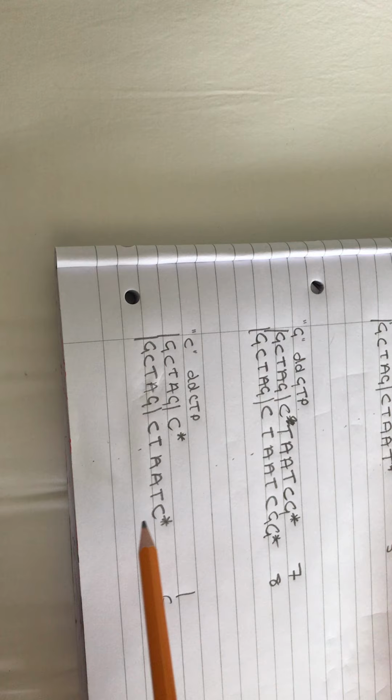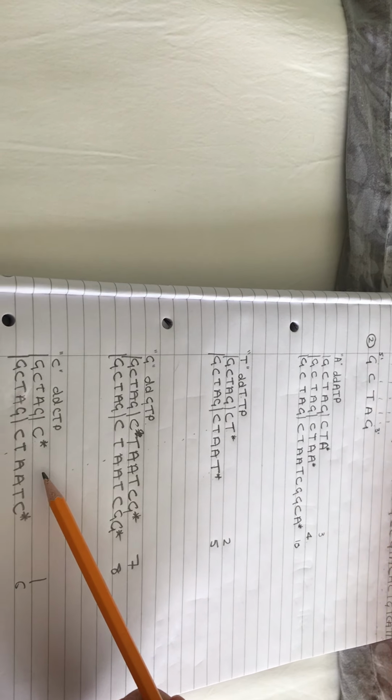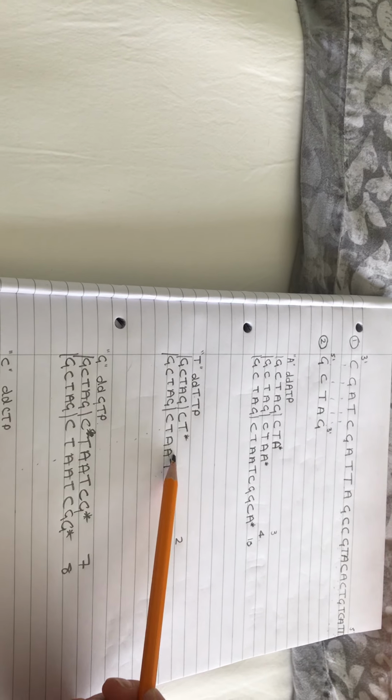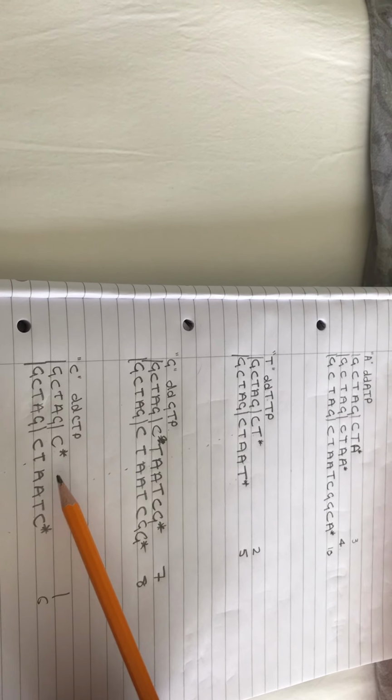Okay, so I have all the C's at the very end. I've just done a couple for each one, but you would go through the whole length of your sequence for each primer. Okay, and you stop them when it gets to the complementary base.